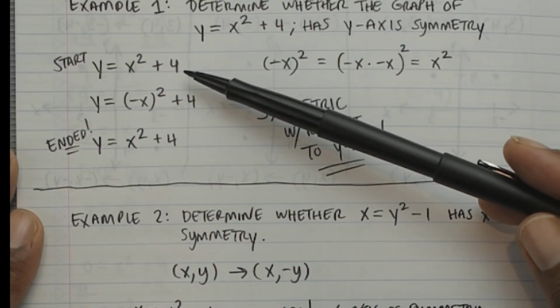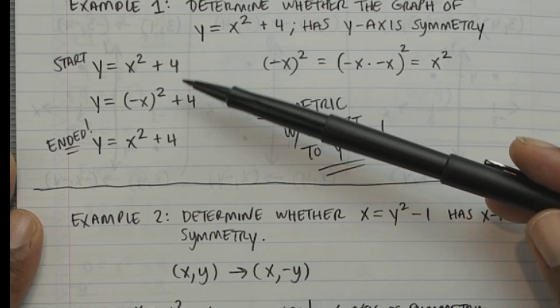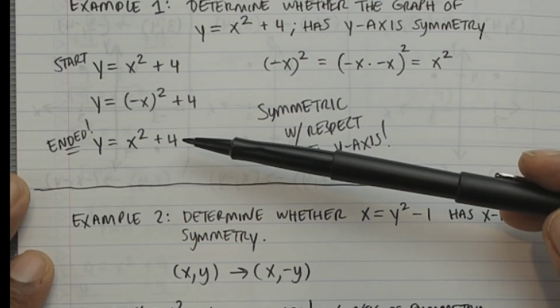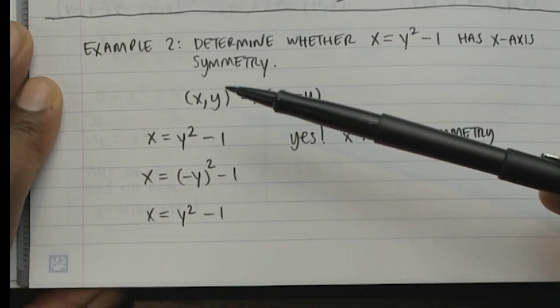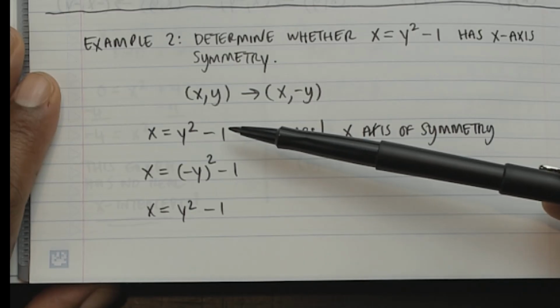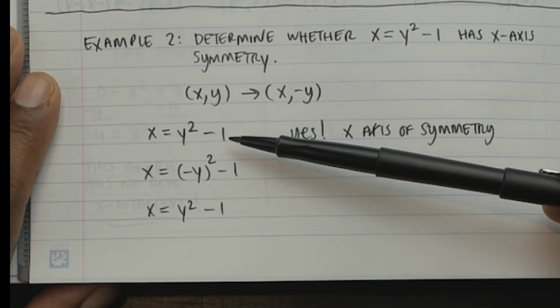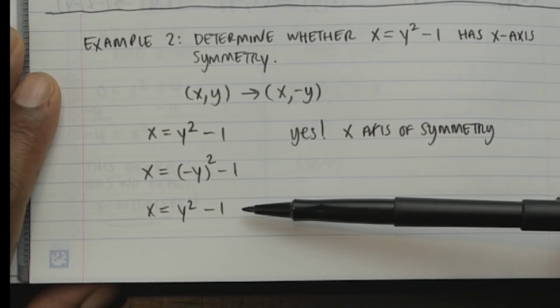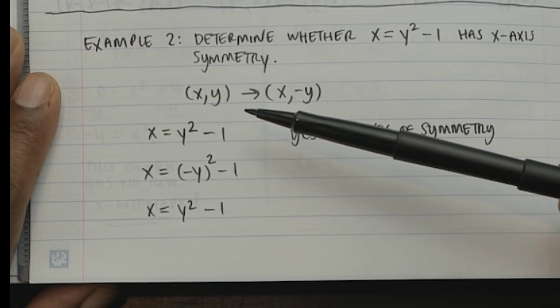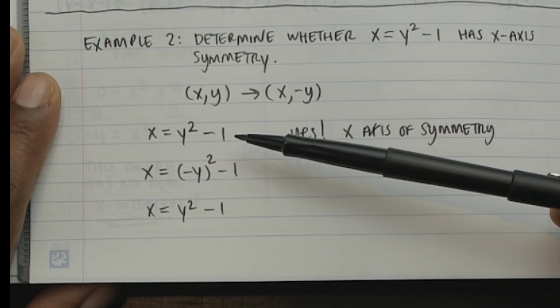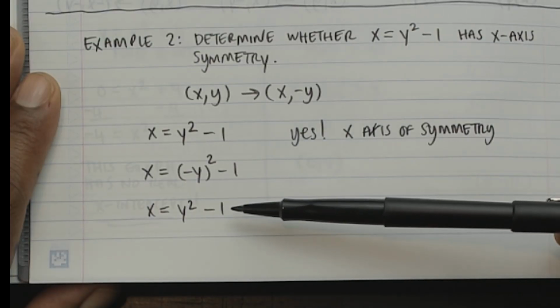Same here. We started at y equals x squared plus 4. We ended at y equals x squared plus 4. Notice we started here, x equals negative y squared minus 1. We ended at x equals y squared minus 1. And again, it's x equals y squared minus 1 to x equals y squared minus 1.